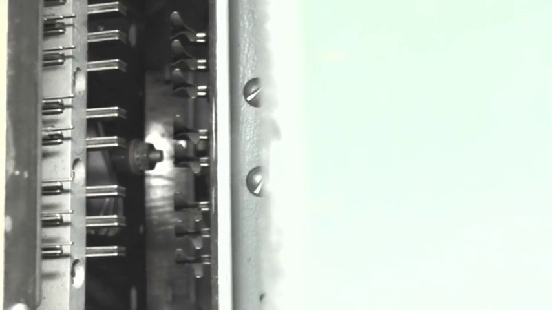So here you can see the view looking down at the top of the jack springs on the selector shelf. And as I move the selector into position, you can see how the plug prongs line up with the jack spring openings.